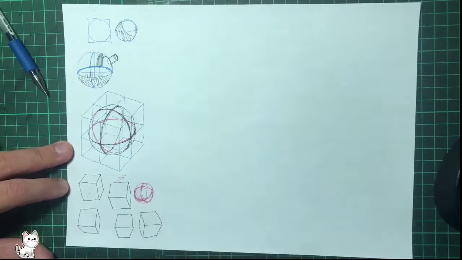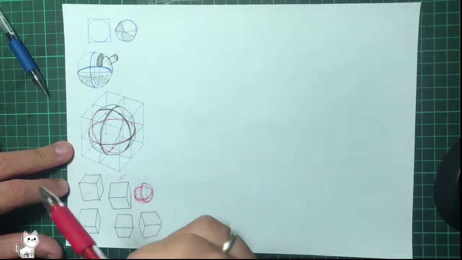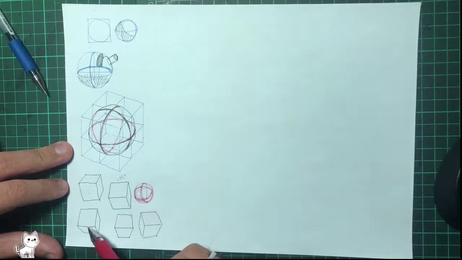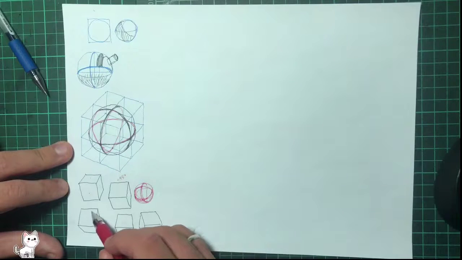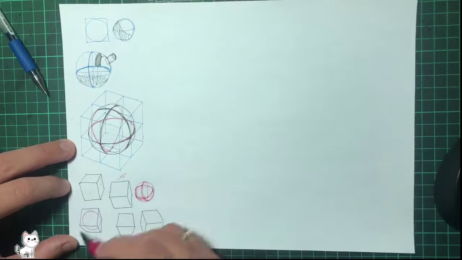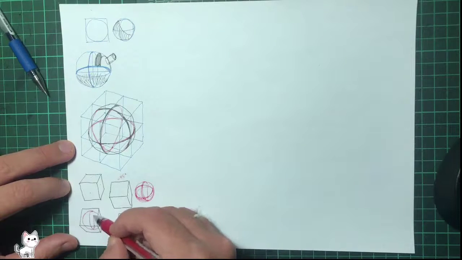So, step by step, I suggest this technique. First draw a box, you can draw with a pencil, very light, and after build a sphere inside this, like drawing a circle, and establish these ellipses.